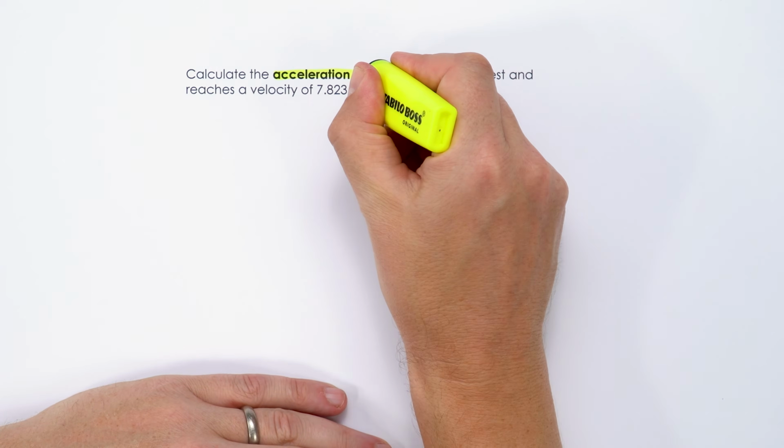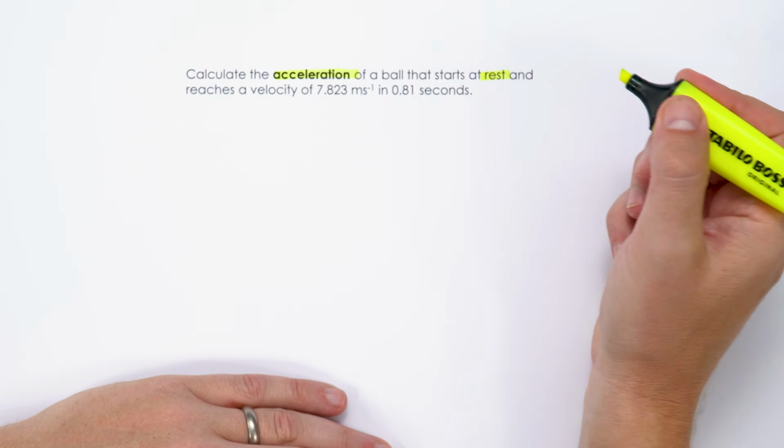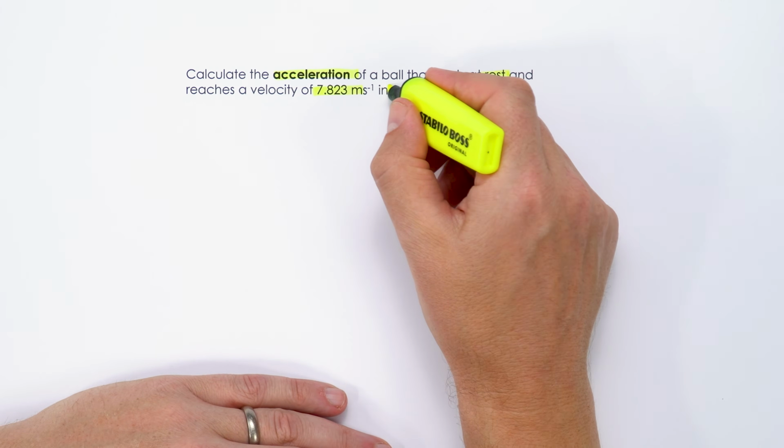I have a lovely standard A-level physics question here about an accelerating ball, but how many significant figures should we actually give our final answer to? So the question says we need to work out the acceleration. It starts at rest, reaches this velocity in that number of seconds. So I'm just going to say that we need to find the acceleration.